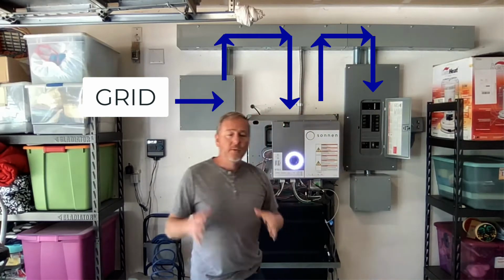At night, the grid will be able to flow through and supply loads to my house if I don't have enough battery power. Like I said, it's at night, so I don't have any sun. If I used up my battery during the day and into the night, my house is still going to get power. It's just going to be from the grid, and I'm paying for it.